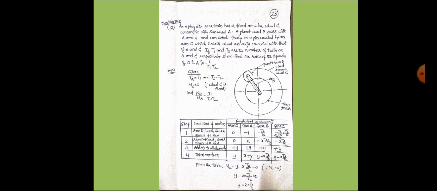Now this is the figure which is given. With the statement, one can draw the diagram also. What he is saying, there are totally 4 elements. One is the fixed annular wheel C. Second one is sun wheel A. Third one is planet wheel B. And fourth one is the arm.